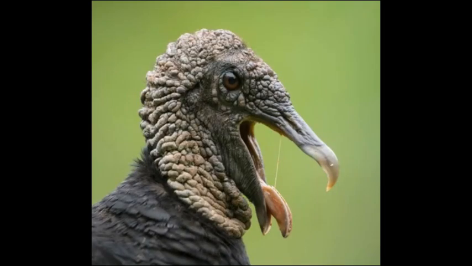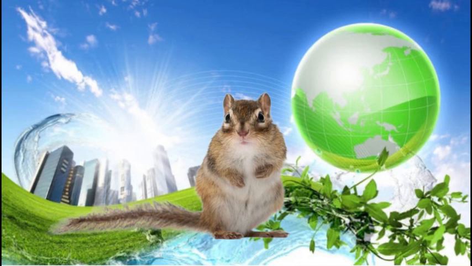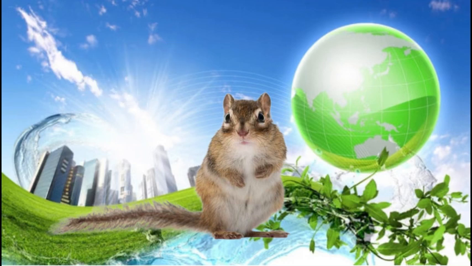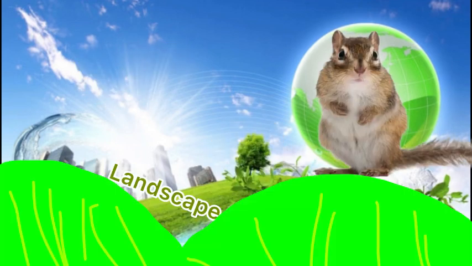Okay. Now, on to the next one. This is a classic Frutiger Aero, which started it all. I would give it a 10 out of 10 because it is so bubbly, futuristic, contains earths, landscapes, and everything cool. I love Frutiger Aero.